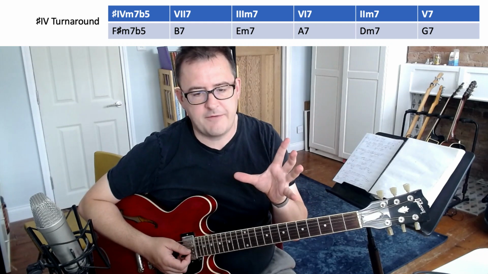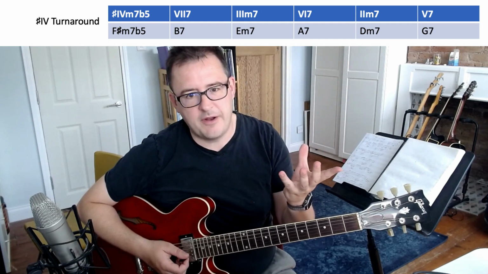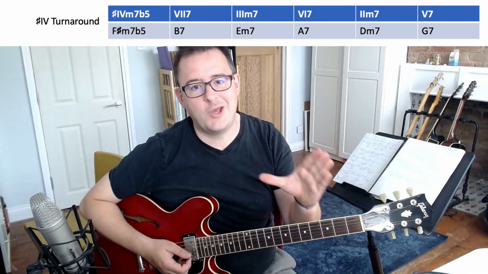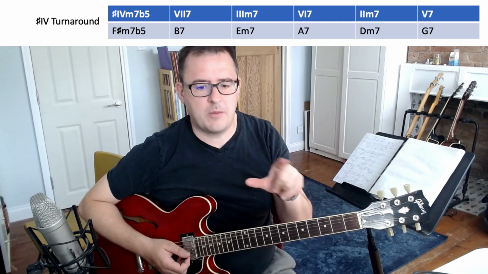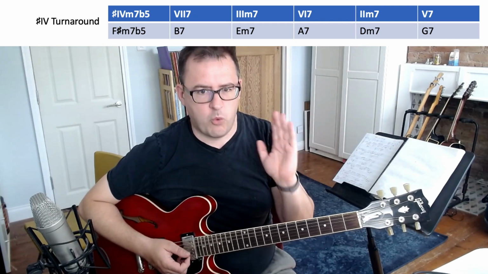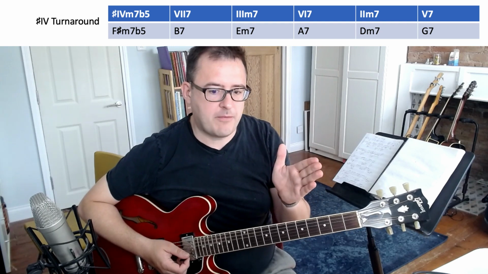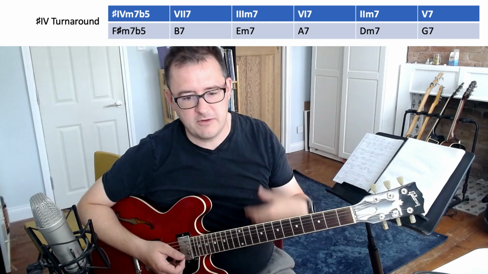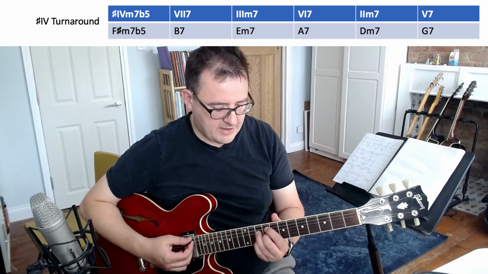There's a sharp 4 turnaround where we substitute the first chord for an F sharp. This is actually quite common. You'll find it in tunes like I Thought About You, where the first chord is often swapped out from the original 1 chord to a sharp 4 minor 7 flat 5. And this is quite a common sub actually. In this case we'll get this.